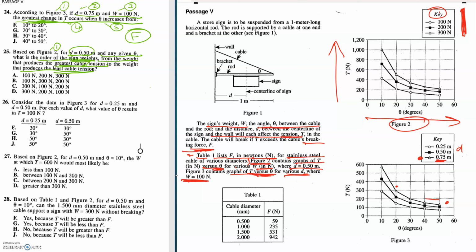All right, so we know this here is the weights, and the white circle is 100, the black square is 200, and the white triangle weighs 300. So which one, if this is tension, and it says it wants it from the greatest cable, so it wants it from the highest value, the greatest tension, to the lowest. So what's the order? So the greatest value is the triangle, so it's 300N.